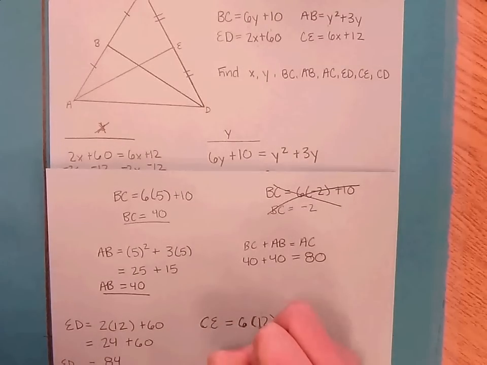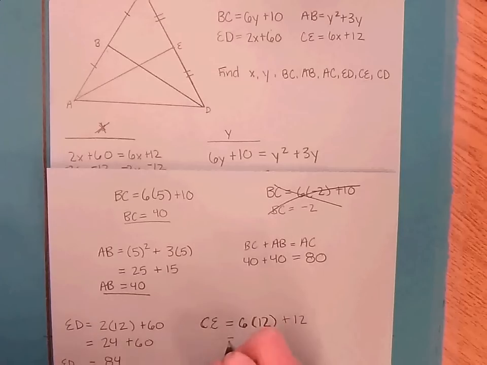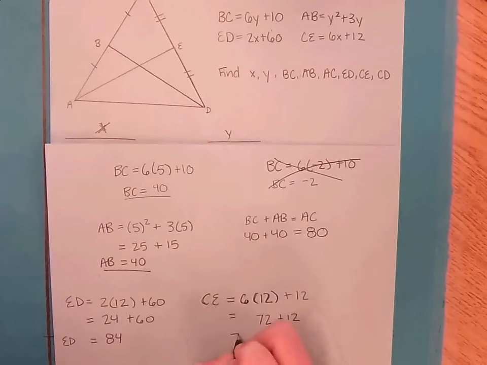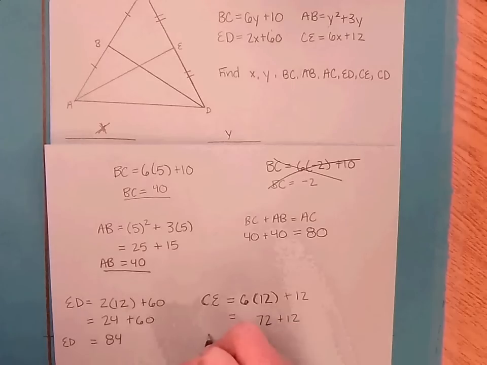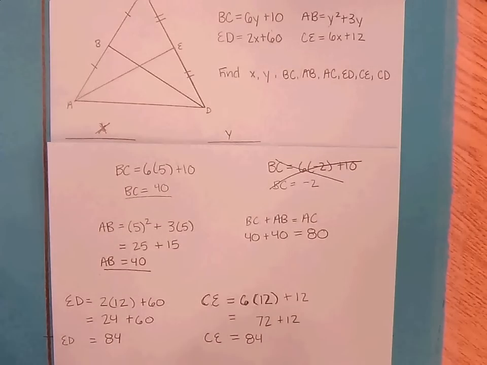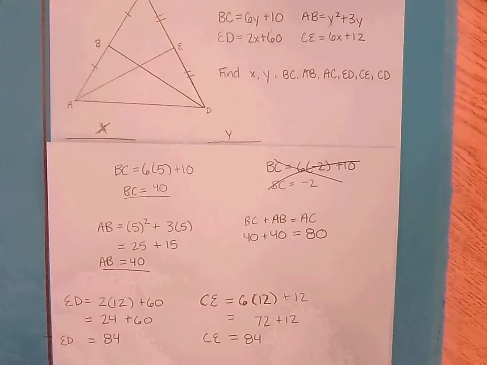So 6 times 12, 72, plus another 12, which gives us 84. Phew, good thing. That just goes ahead and proves that ED is equal to CE, as it should be.